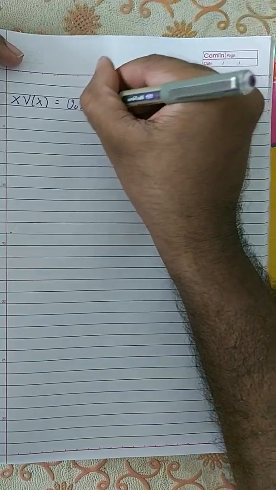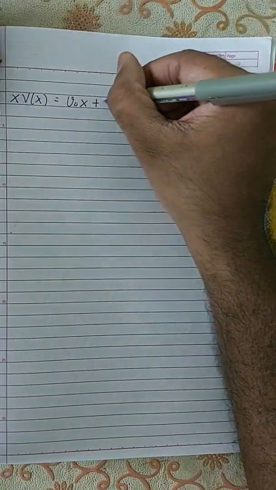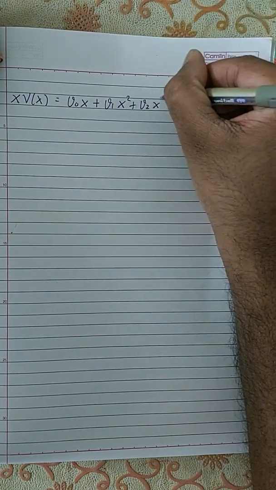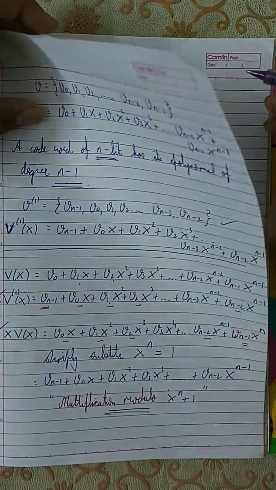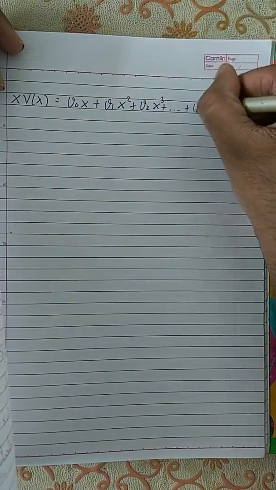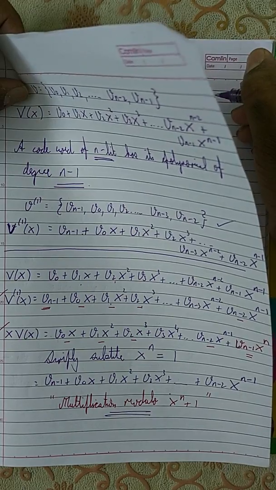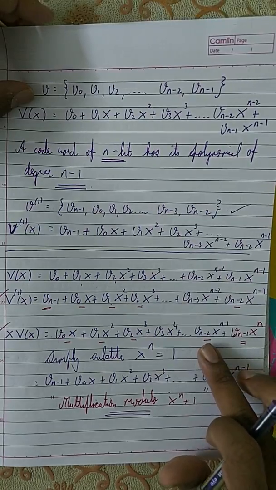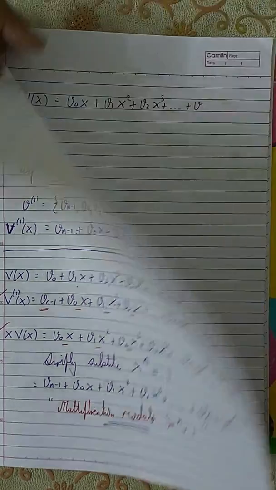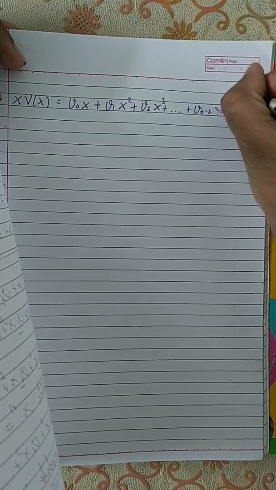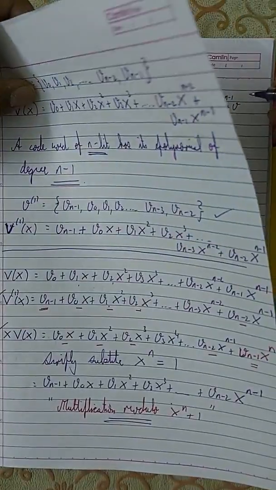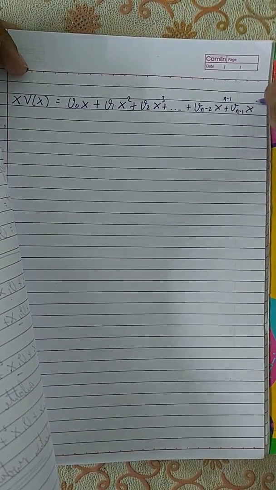v of x is equal to v0x plus v1x square plus v2x cube plus, and it goes on, plus vn minus 3 x raised to n minus 2 plus vn minus 2 x raised to n minus 1 plus vn minus 1 x raised to n.